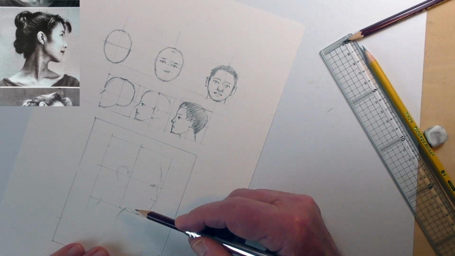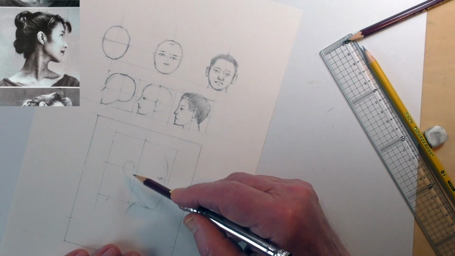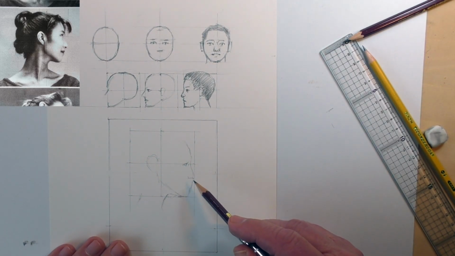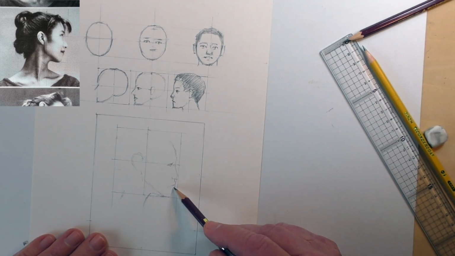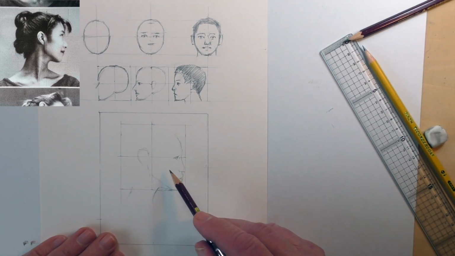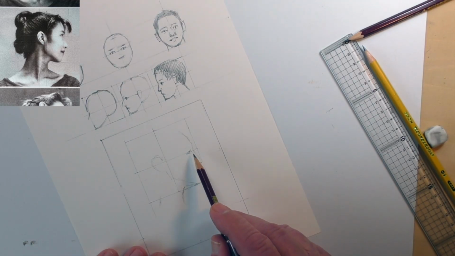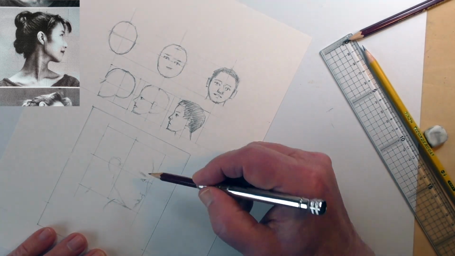You just observe and try to get a feel for the portrait. Of course, I don't expect beginners to be doing portraits straight away, but you can certainly do the first 6 heads that I demonstrated.